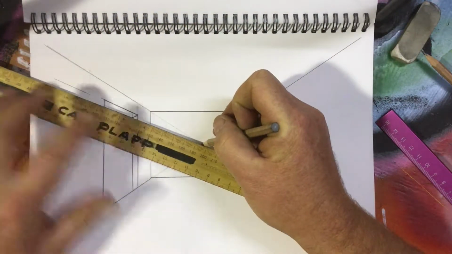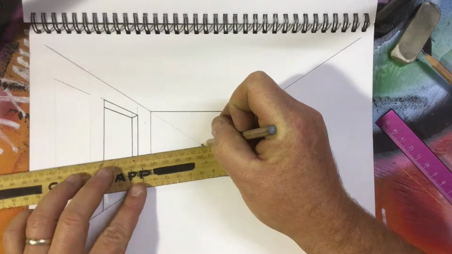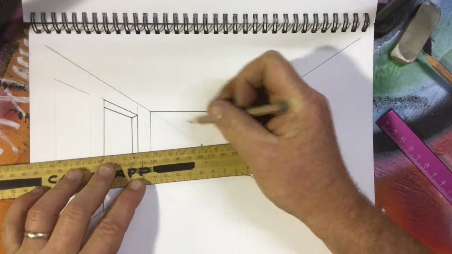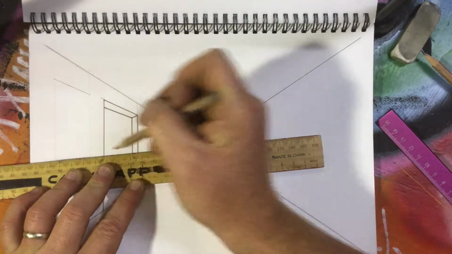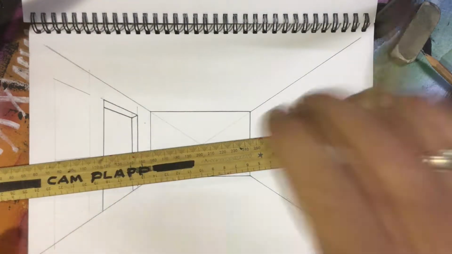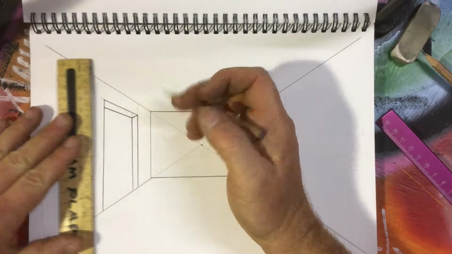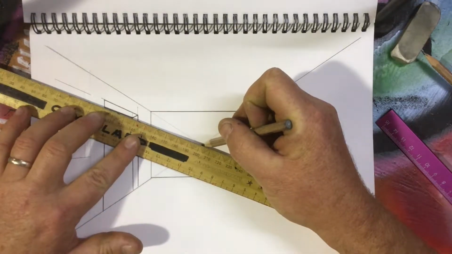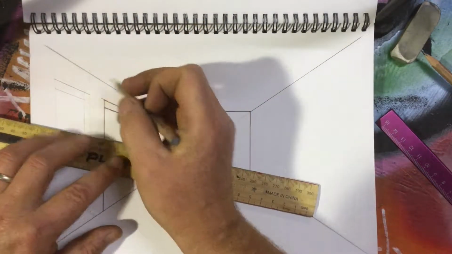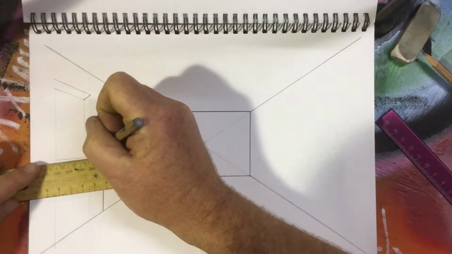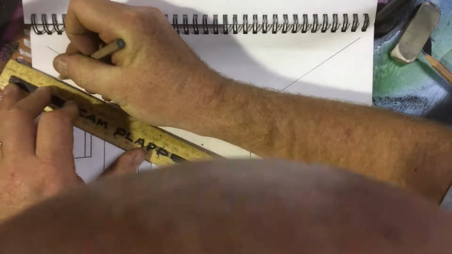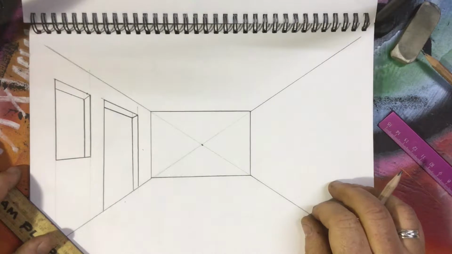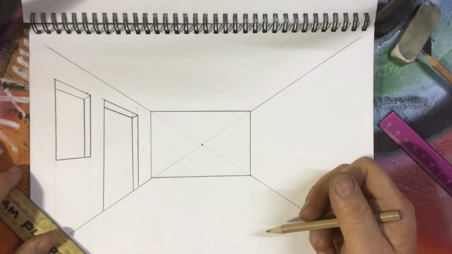So the bottom of the window will still be in line with this line here, coming back to this point. Now I have a window. Again, I might want to put some thickness to it. Bring this point back to here. I'm following this here. And let's fill that in. Okay, there we go. We've got a basic shape for a door and a window.